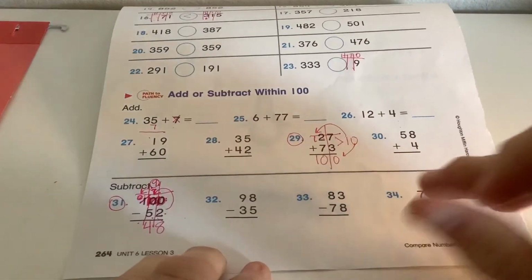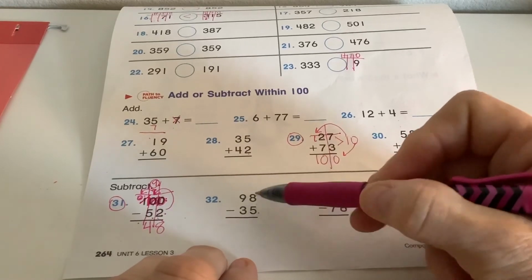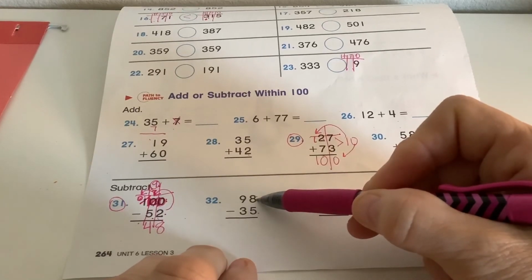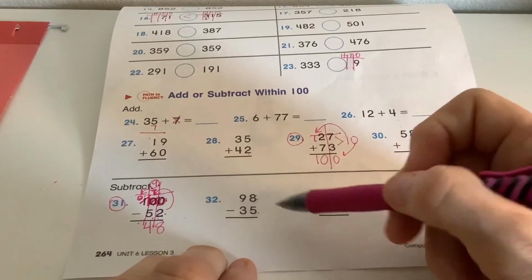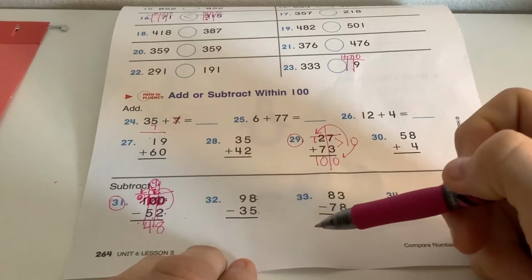Be really careful because as you can see right here, 8 is more than 5. If the number on top is bigger, you do not need to borrow. You're just going to go straight down and subtract.